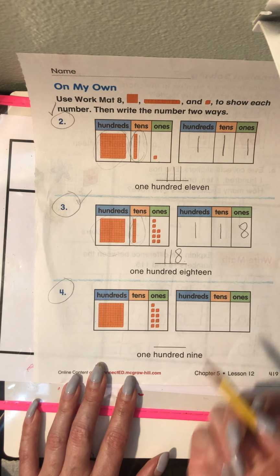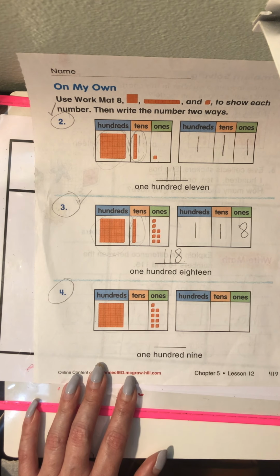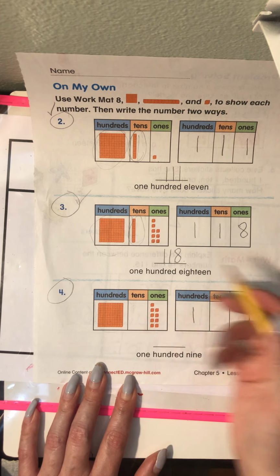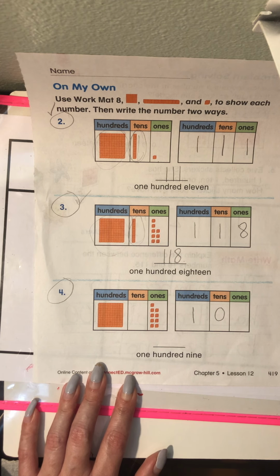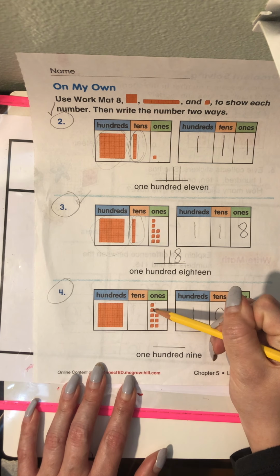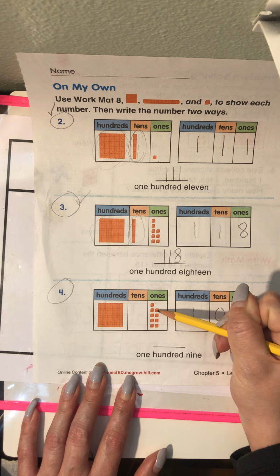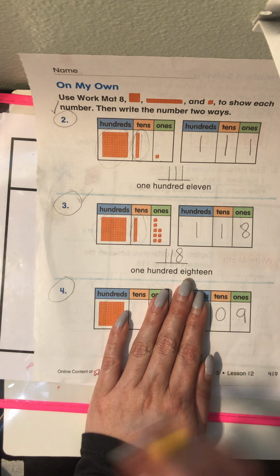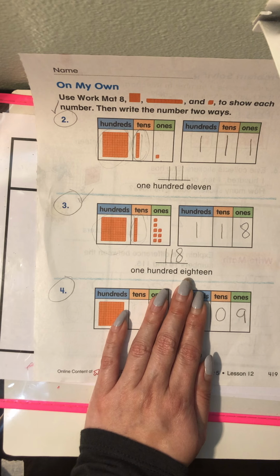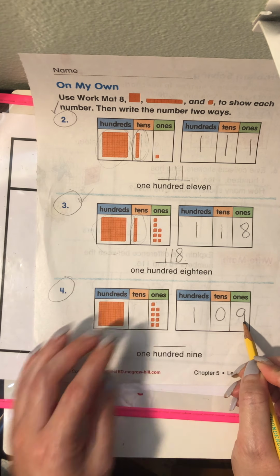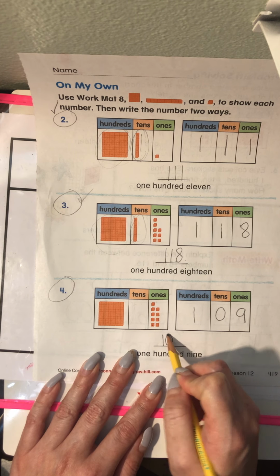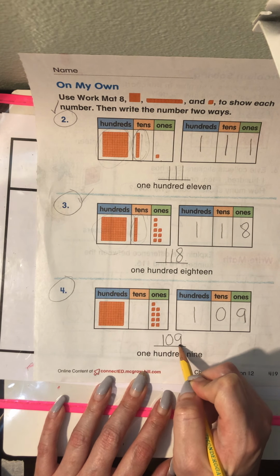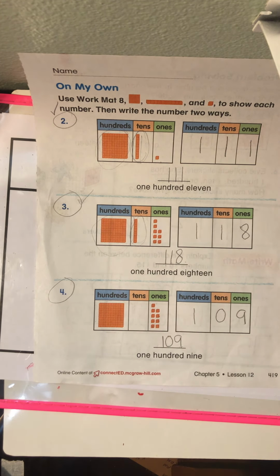Okay, last one, number 4. How many groups of 100? I see one group of 100. How many tens? None. 0. And how many ones? 1, 2, 3, 4, 5, 6, 7, 8, 9. Okay, if I cover that up, what does that say? It doesn't say 90, it just says 9. So if I write this, it says 109. There are no tens, 109. Give yourself a check if you got it right.